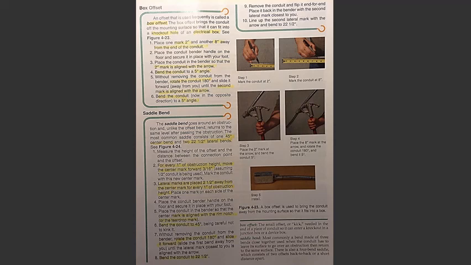Number 9, remove the conduit and flip it end for end. Place it back in the bender with the second lateral mark closest to you. Number 10, line up the second lateral mark with the arrow and bend to 22.5 degrees.